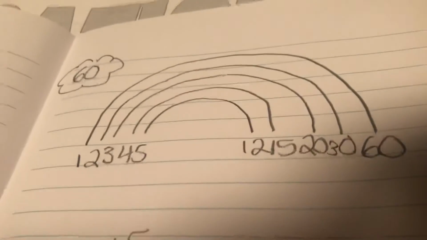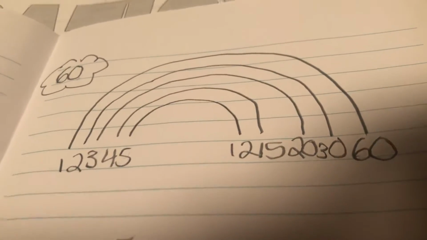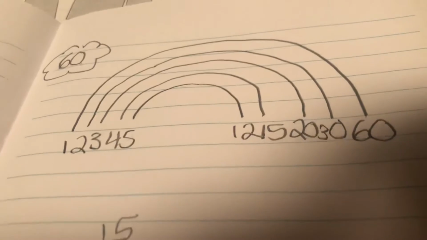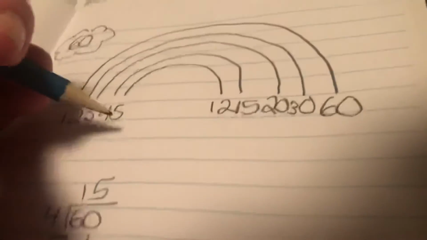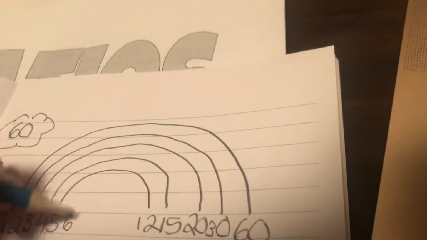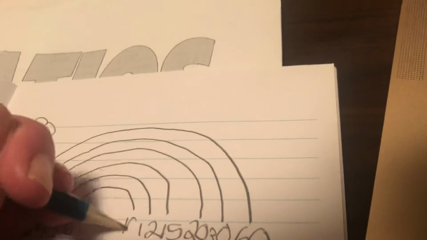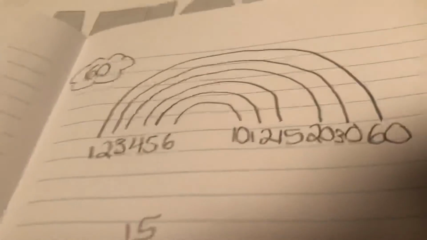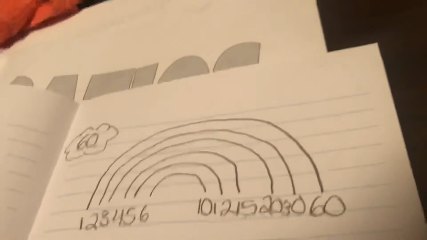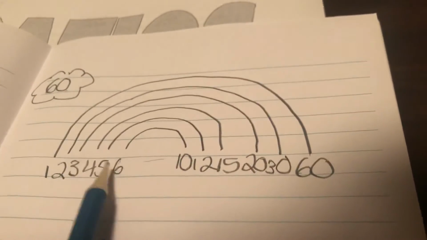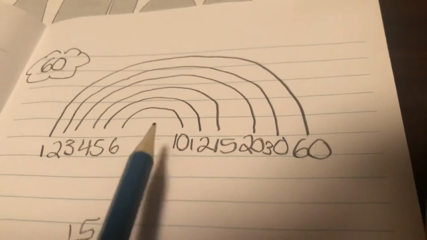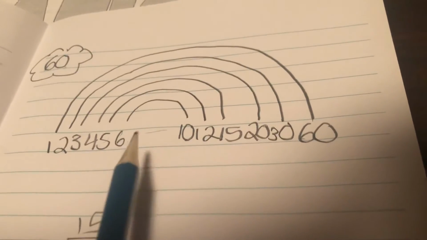Then you would try 6 next. Can 6 go into 60? You would do long division, or you would skip count by 6s, and see if you could land on 60. And the answer is yes. 6 times 10 is 60. Then you would just want to make sure that none of the numbers between 6 and 10 can multiply together to give you 60, which is true in this case.